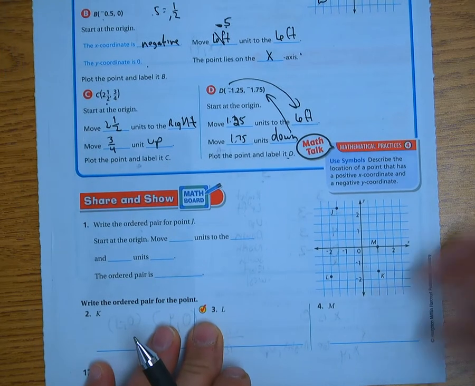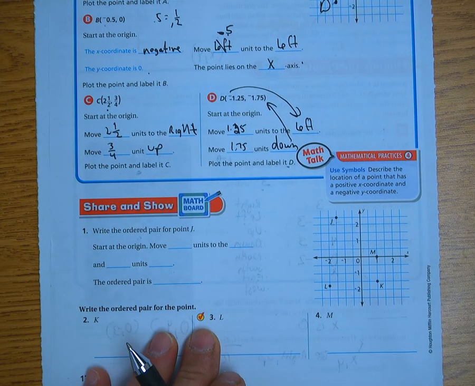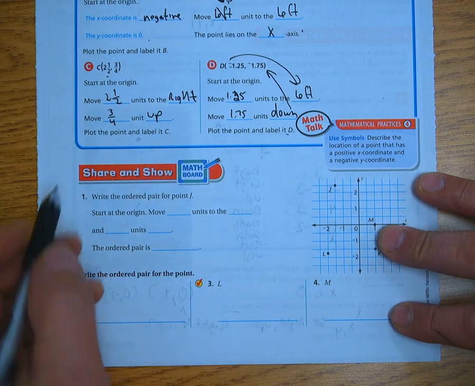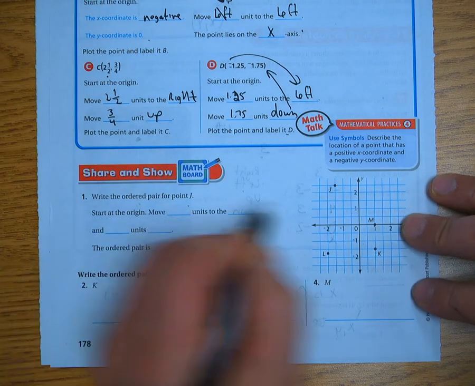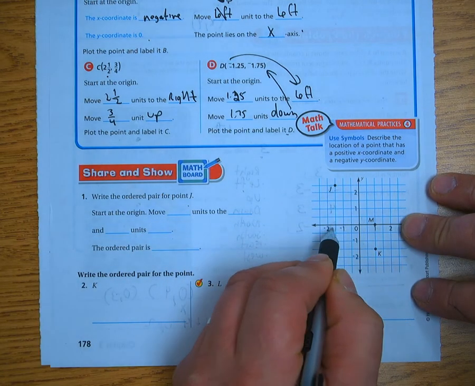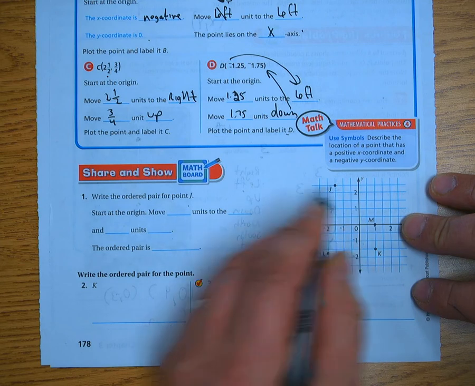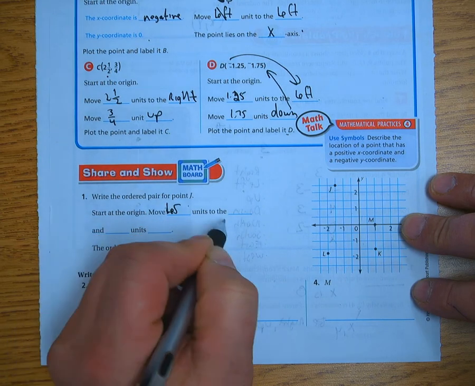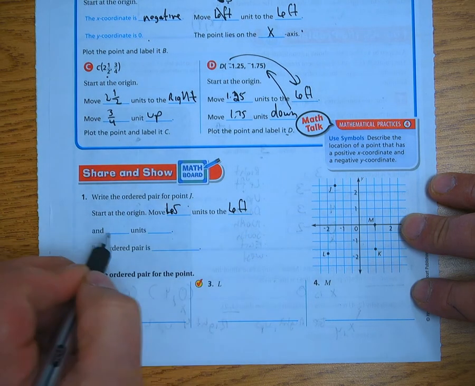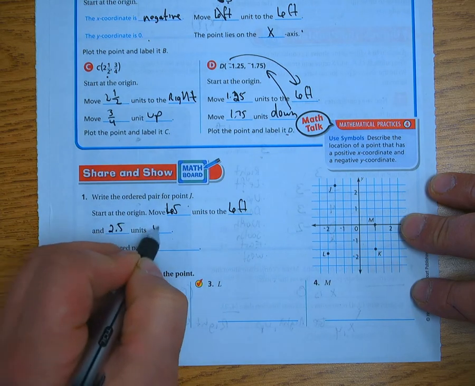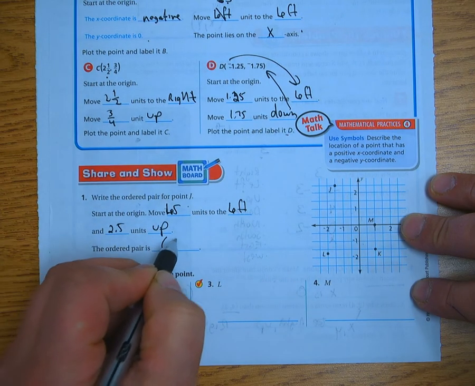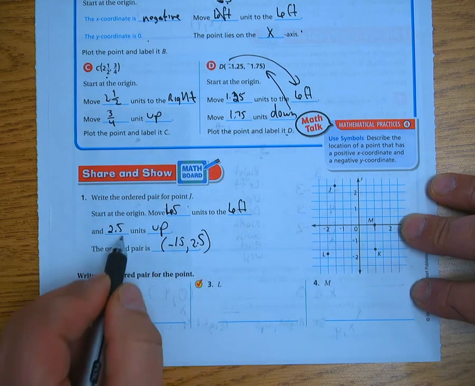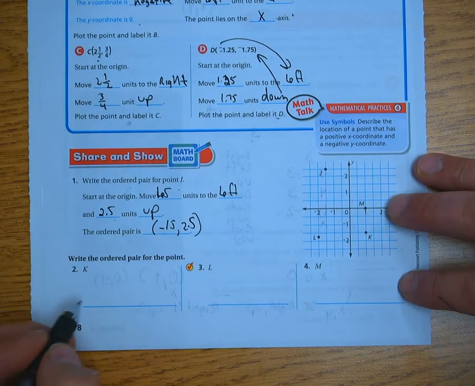Okay. And that is the end of the lesson, and we'll be starting the share and show. I'm going to do this, and then we'll do a different video for share and show. Write the ordered pair for J. Here's J. So we go over to 1.5 and up to 2.5. Move 1.5 units to the left and move 2.5 units up. Negative 1.5 and 2.5. Again, get close with the decimals and the fractions. We haven't done a lot with that.